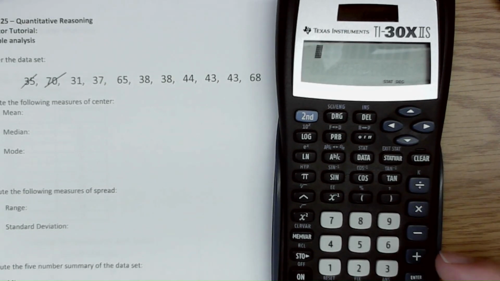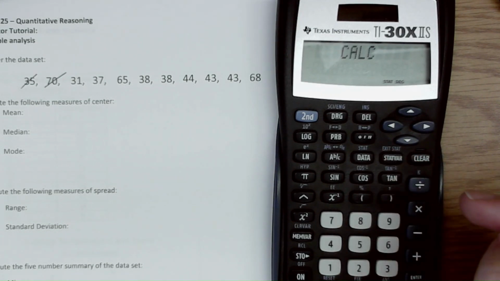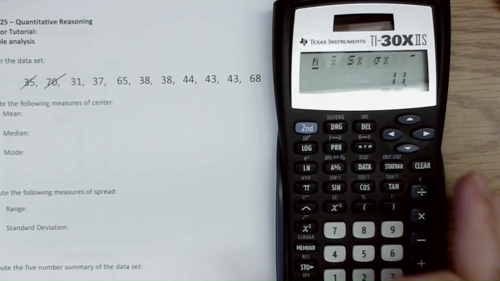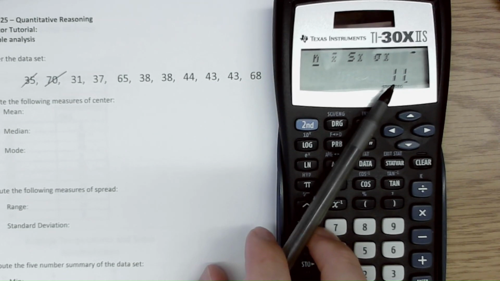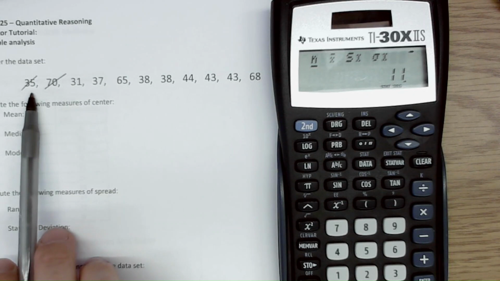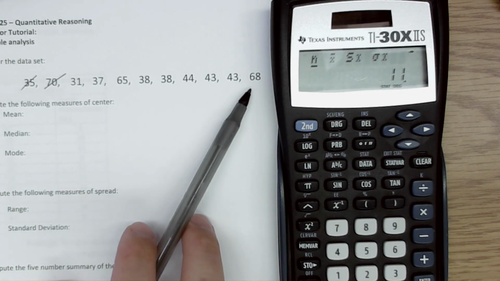So now that I've entered my data in the list, I can hit the stat VAR button. It's going to calculate a one-variable statistic. The first thing that you should double check is that n is equal to 11. N is the number of data values you just typed in. So I can count up 1, 2, 3, 4, 5, 6, 7, 8, 9, 10, 11 items.